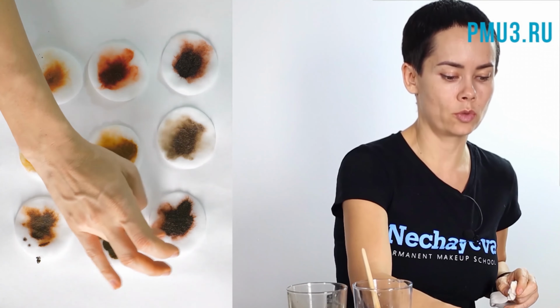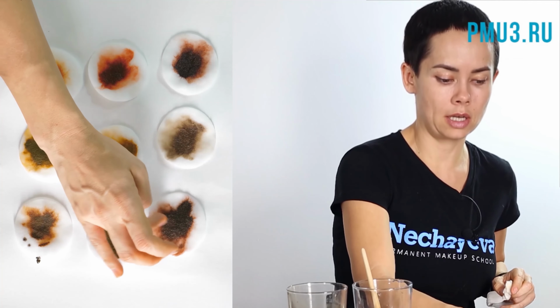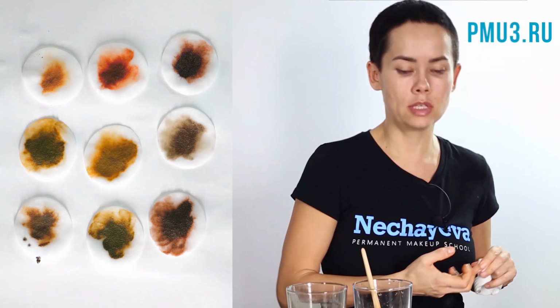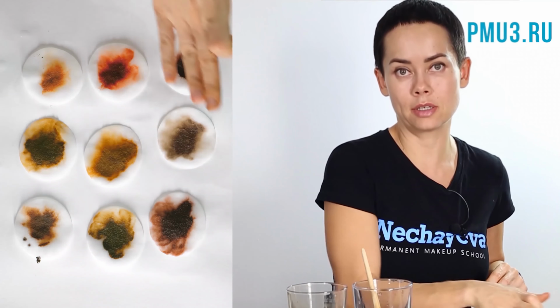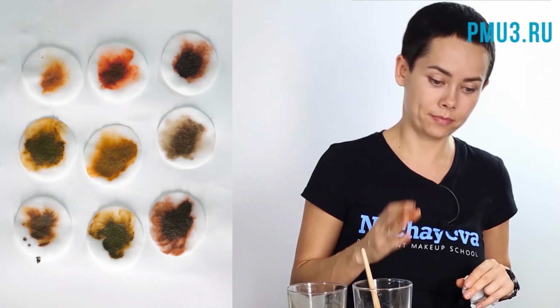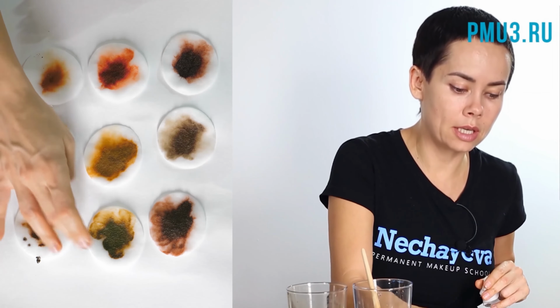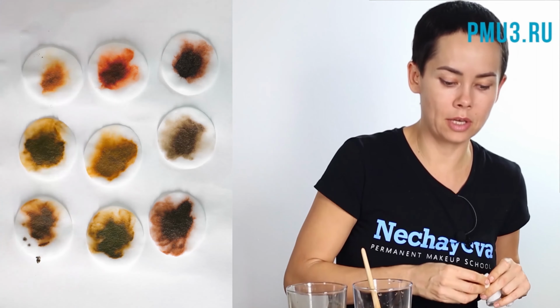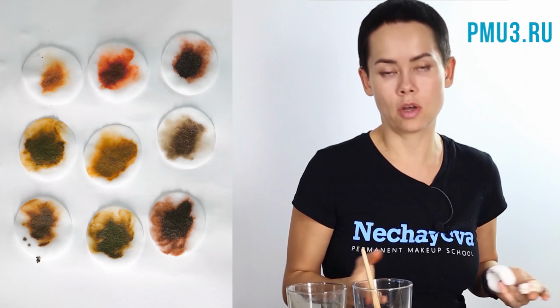All these pigments with a red base are bright pigments, meaning they're for chestnut-haired clients. Most likely, you need to apply it densely so that this orange or red color doesn't come out after healing. So, of course, it's very interesting, and you can get a rough idea of the pigments you have, but you certainly can't say for sure that it will heal exactly as it looks on the cotton pad.